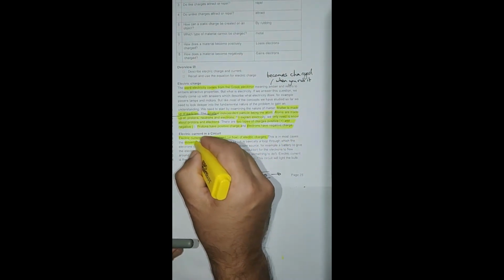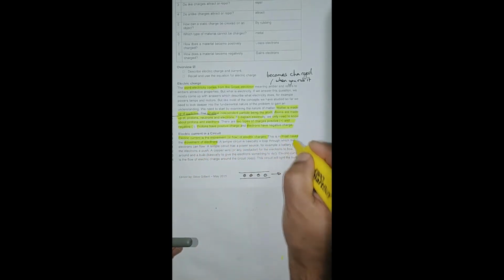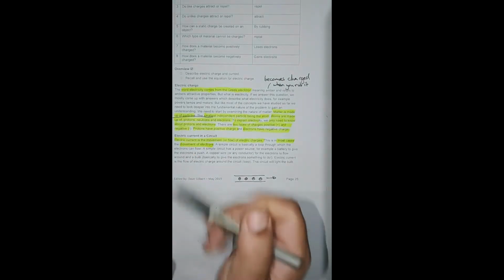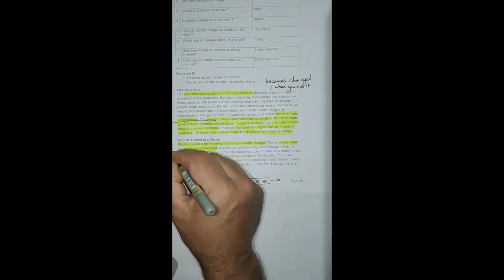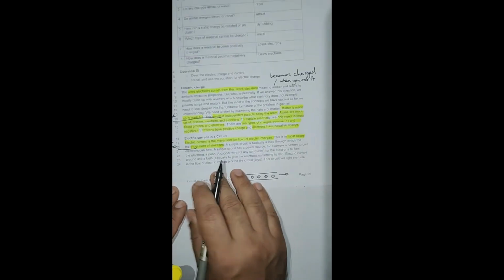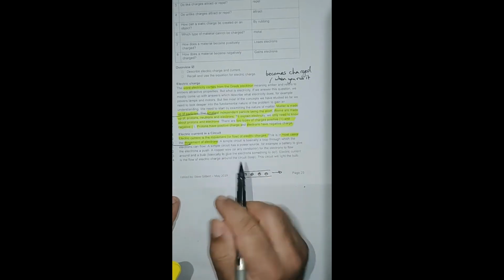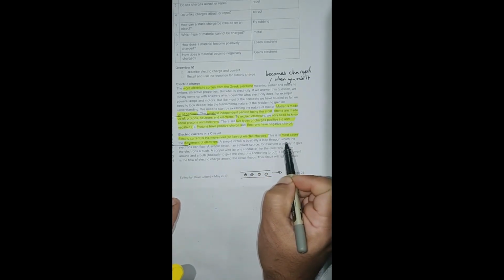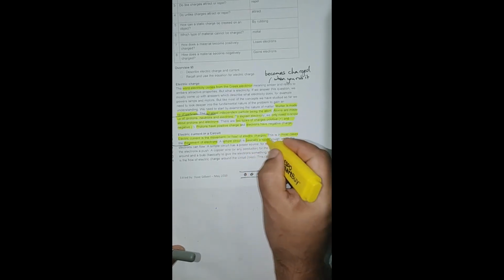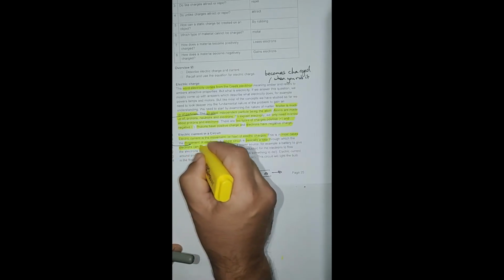This in most cases is the movement of electrons. It can be other charged particles as well, but in wires and in most circuits it's electrons which move. A simple circuit is basically a loop through which electrons can flow.